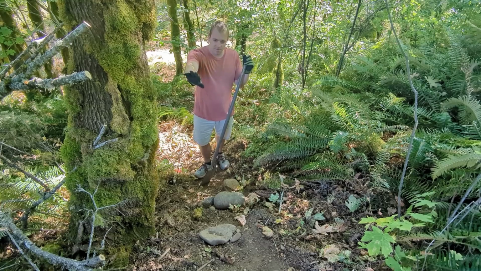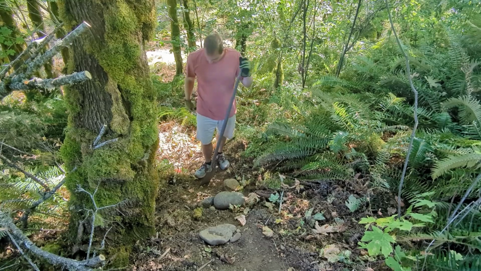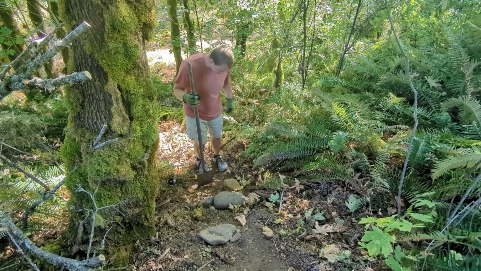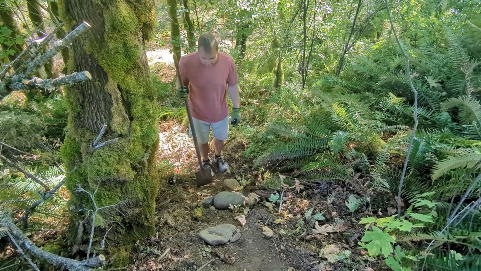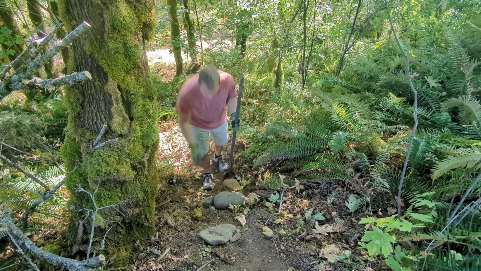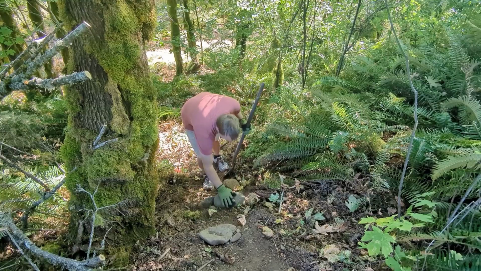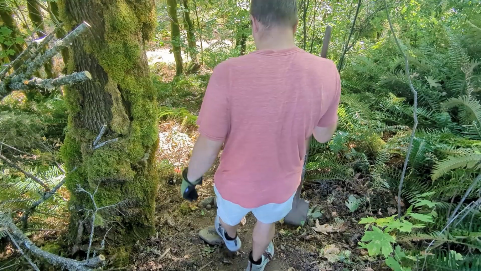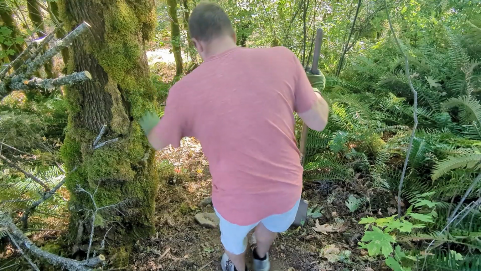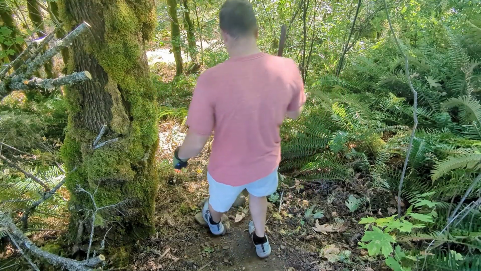And that worked pretty well up there where it wasn't so steep, but being so steep here, it's hard for me to make that work. And I don't want people to step on a rock and then have it slide out. Yeah, that's what I'm afraid is going to happen. It's going to slide out.